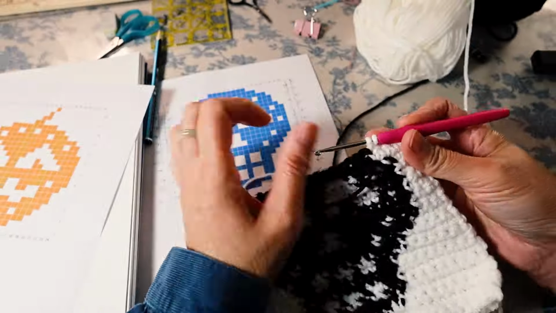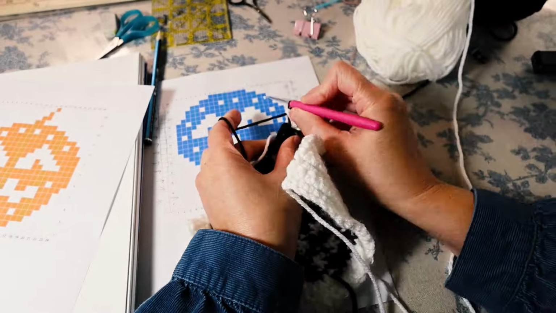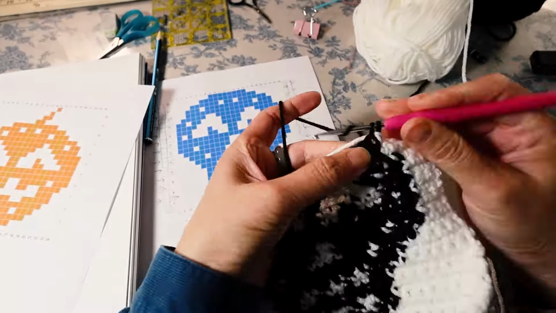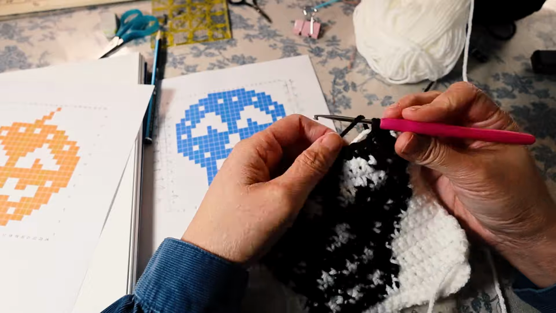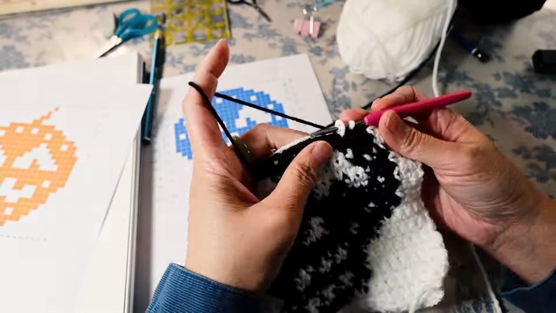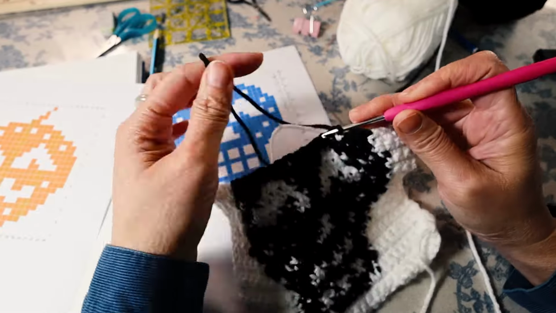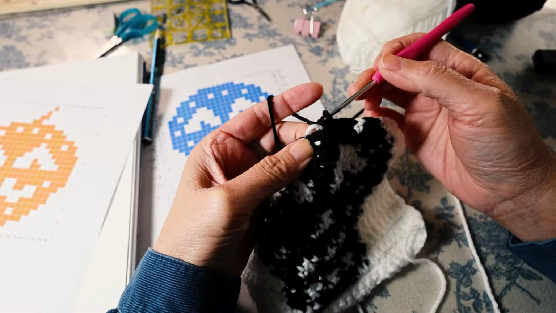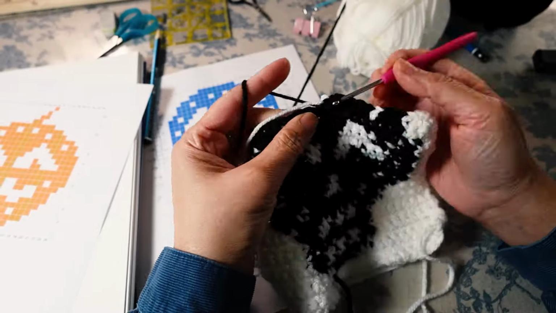So just continue following the pattern. Switch color when needed and carry the yarn based on the chart. And I end up with 3 rows of white yarn, so it has a border around the scarf.